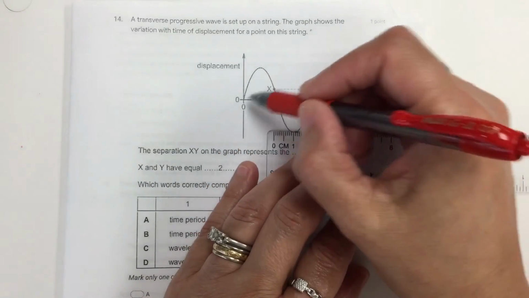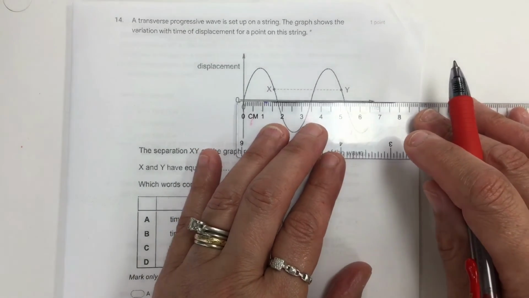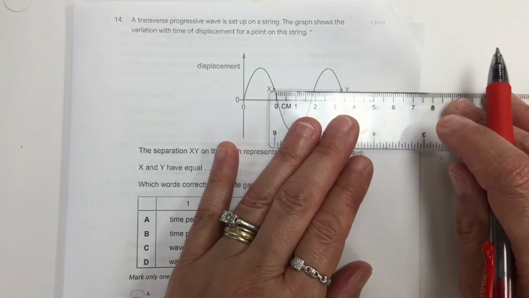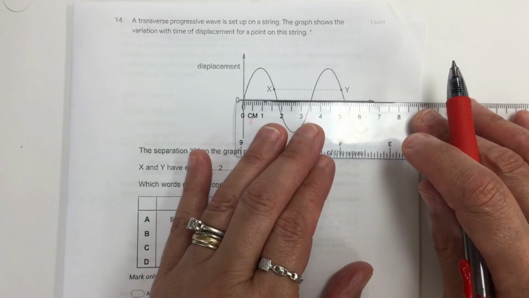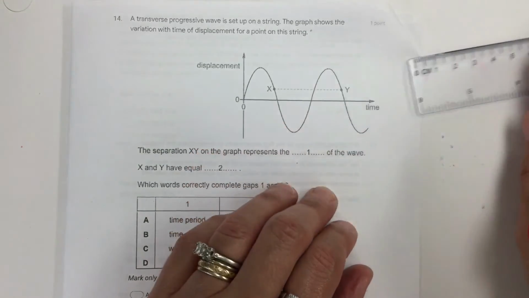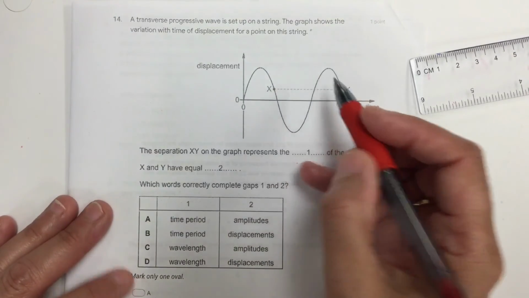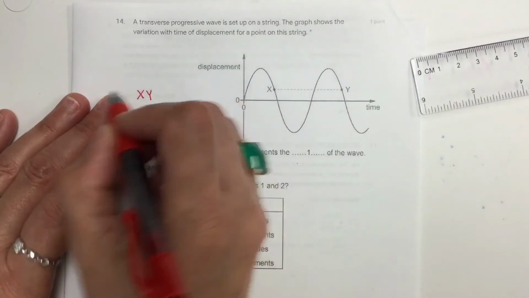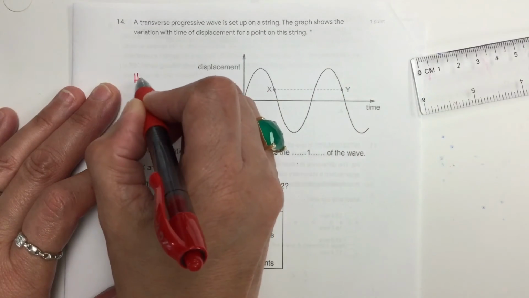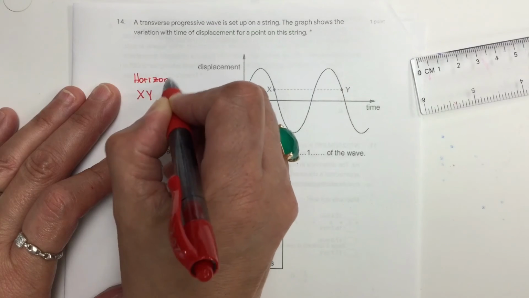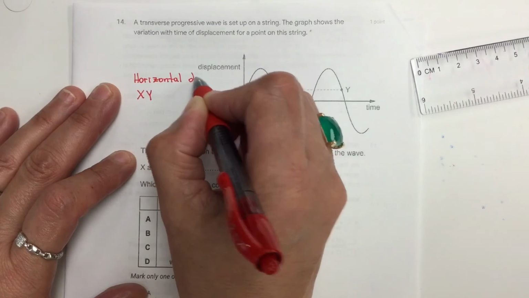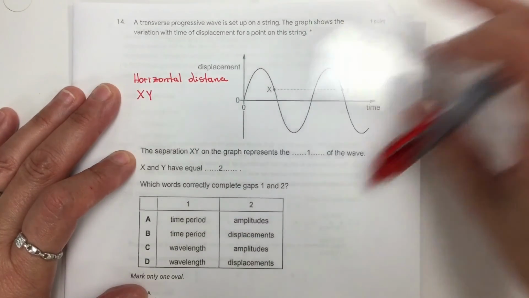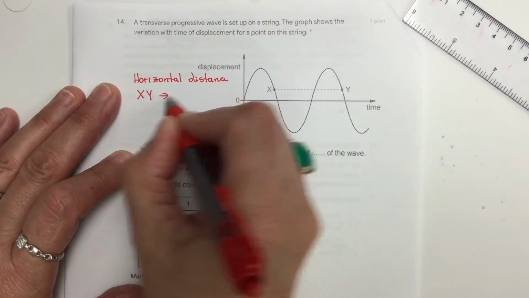And if we spot one wavelength here, 3.5. So 3.5 and 3.5. It seems to me that the horizontal distance between X and Y, the one that I can determine with my ruler, corresponds to the wavelength.